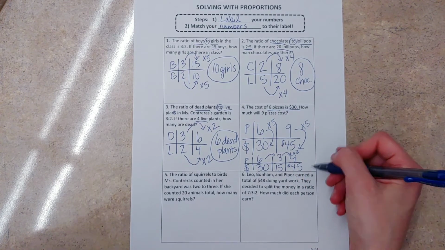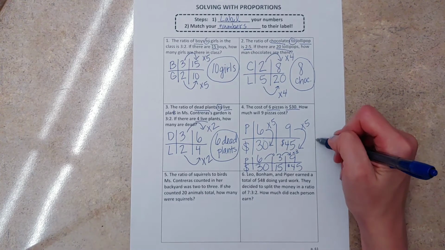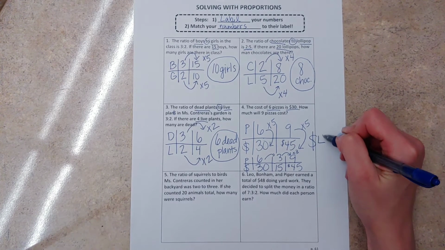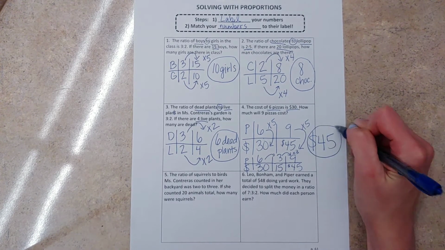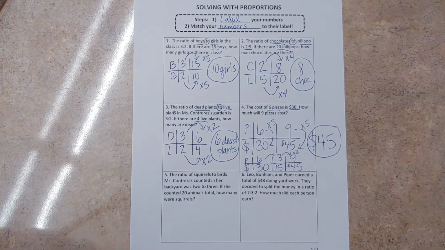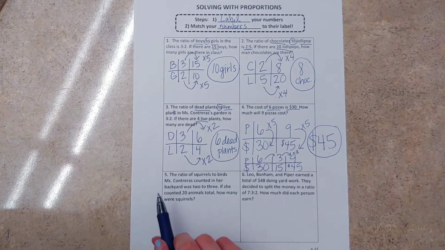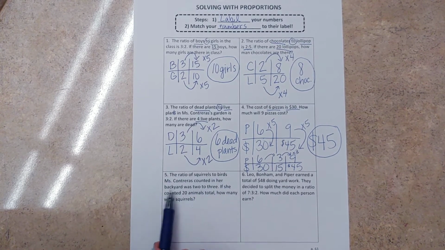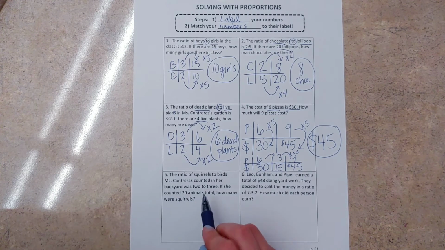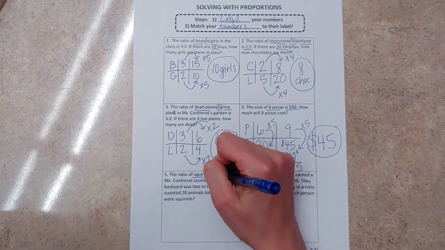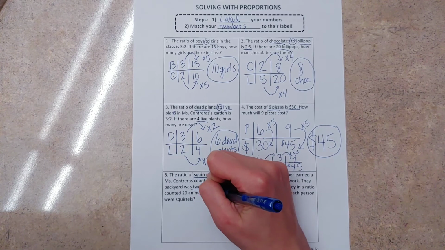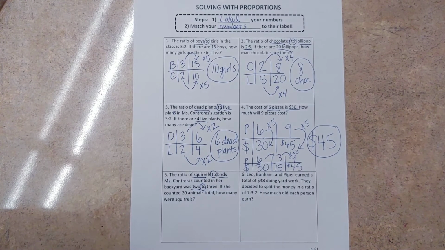So either way, we ended up with the same answer, just got there a different route. Okay, last 2. The ratio of squirrels to birds Miss Contreras counted in her backyard was 2 to 3. Squirrels to birds, 2 to 3. If she counted 20 animals total, how many were squirrels?